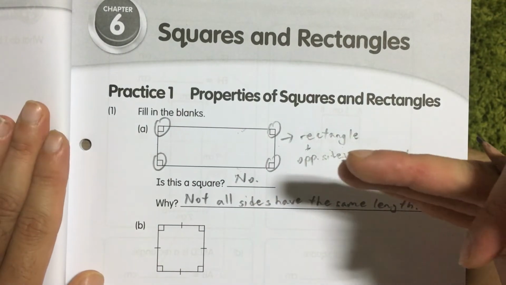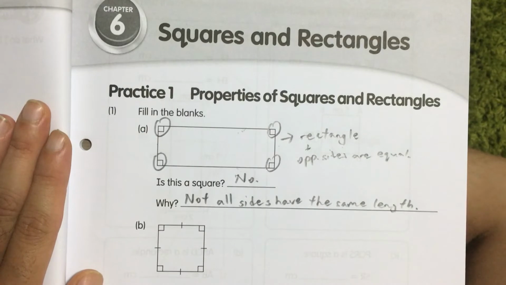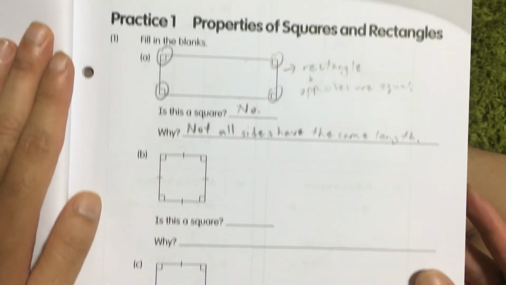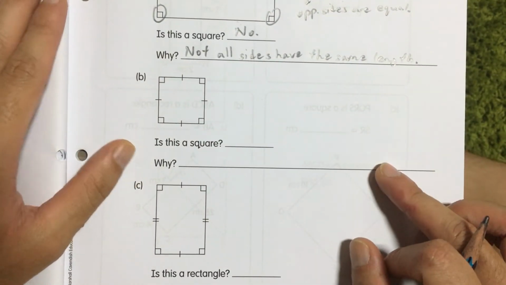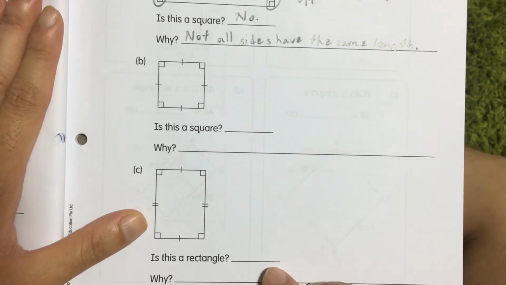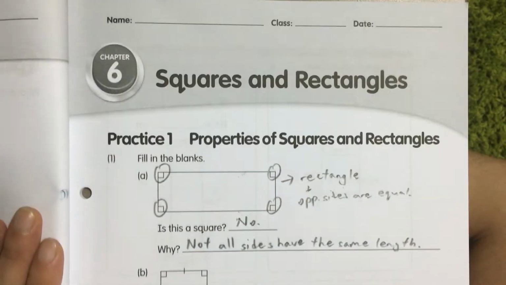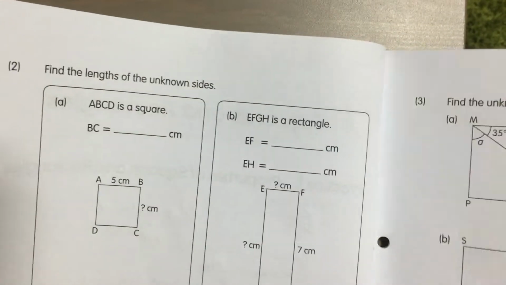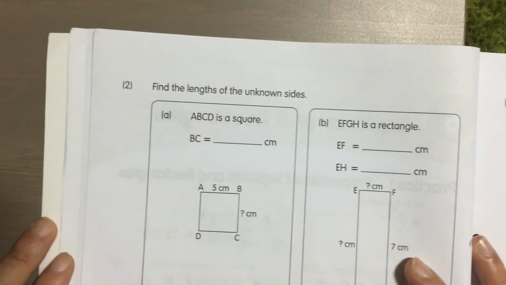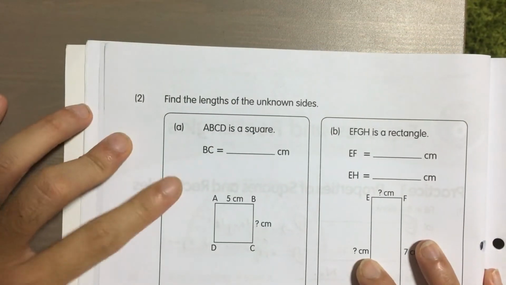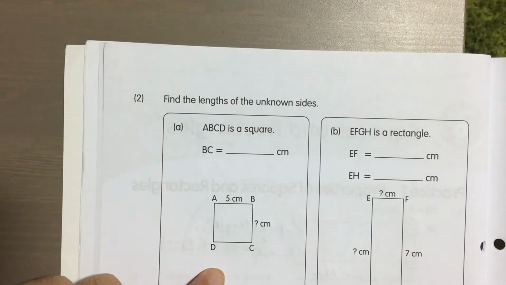So why don't we do the same for A, B, and C? If it's a square, tell me why it is a square. If it's a rectangle, tell me why it is a rectangle. Simple as that. Alright, so with that, let's move on. I'm just going to show you some examples so that you can get started on your work. Same, I'm going to do A for you.